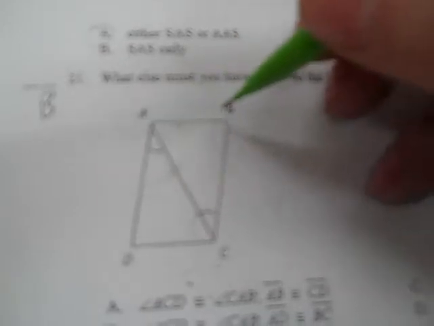ACD's right there. CAB. CAB. Okay, it already gave me that congruency because there's already a mark there, so that doesn't help me. Okay, B, ACD, and CAB. So we'll swing the double arcs there.